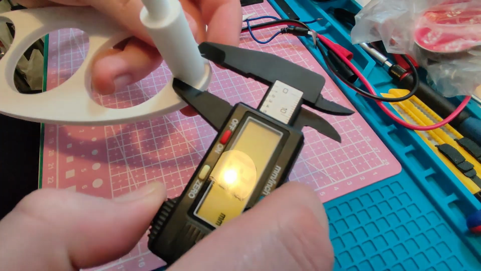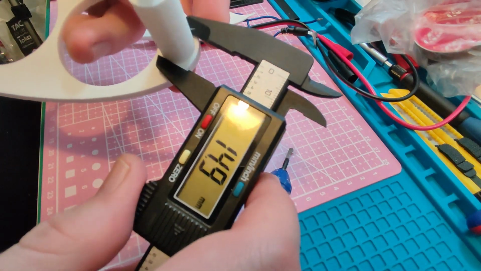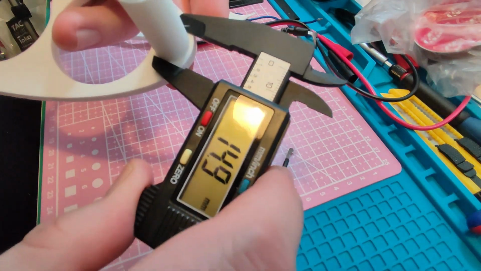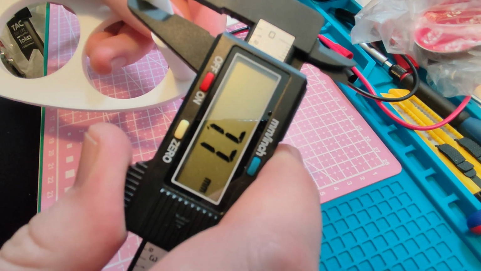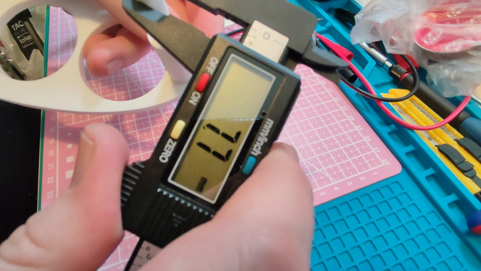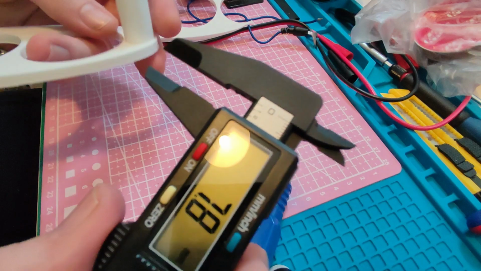Right, and this one was 40.9 or 15, yeah. So 7.7 or 7.8. Okay.